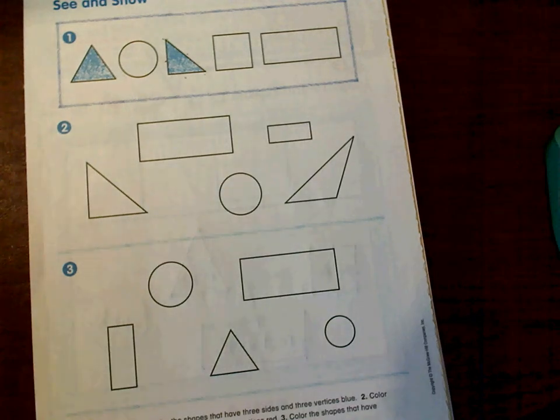Now, what I want you to do in row 2. In row 2, the only shape you're going to color is you're going to look for shapes that have 4 sides and 4 vertices and color those red. Remember, you're only coloring the shapes with 4 sides and 4 vertices or points. Pause the video while you finish number 2. Good job, boys and girls.